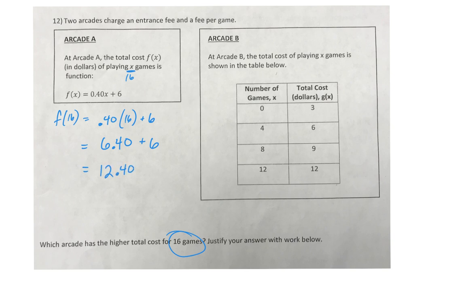So it's going to cost me $12.40 to play 16 games at Arcade A. That's what that notation tells me. To play 16 games, it's going to cost $12.40. And I found that by replacing x with 16.